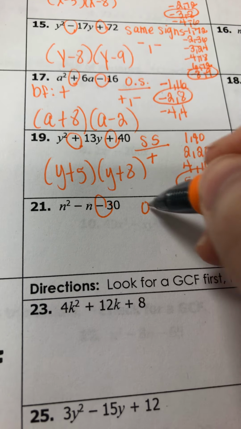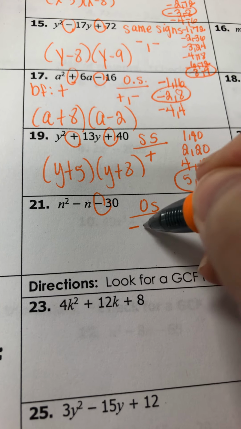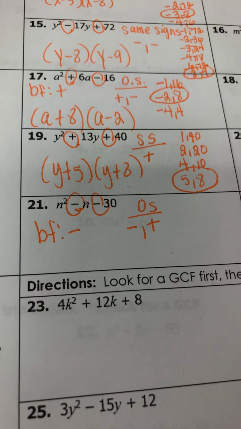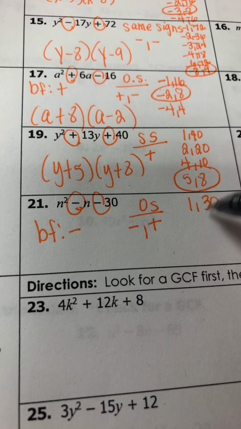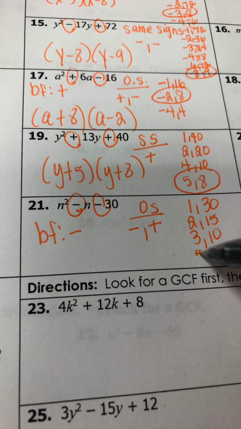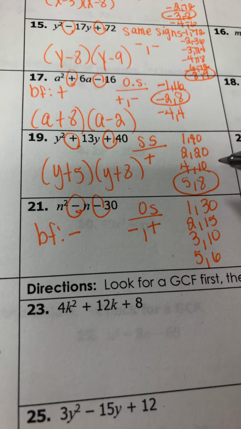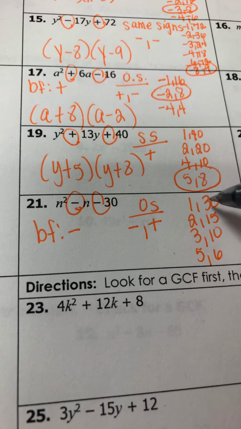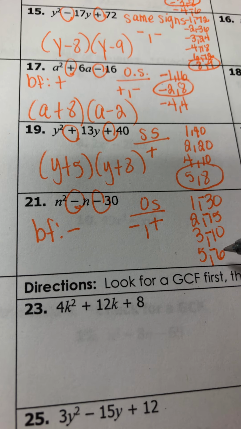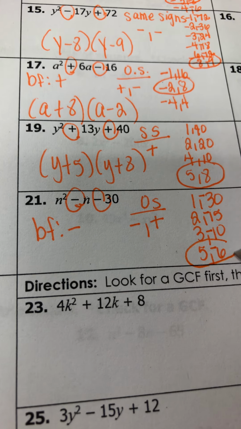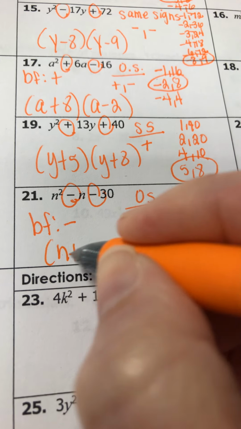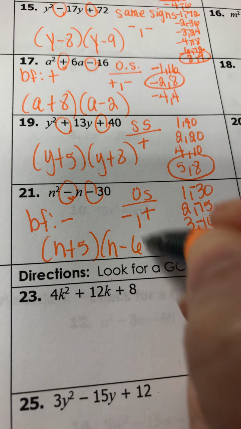C is negative, so that's opposite signs. The biggest factor should be negative. So 1 times 30, 2 times 15, 3 times 10, and 5 times 6. Okay, opposite signs, biggest factor negative. So all of these multiply to give me negative 30, but only 5 plus negative 6 gives me negative 1. So I have n plus 5, n minus 6.